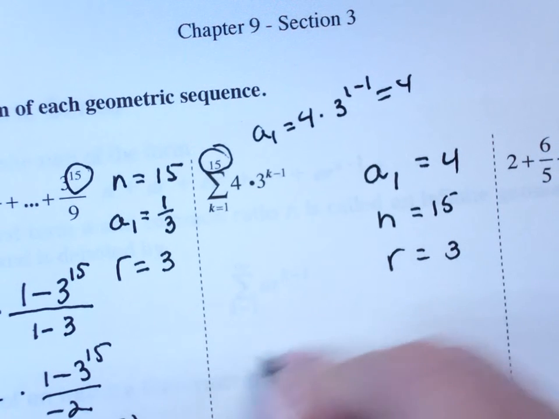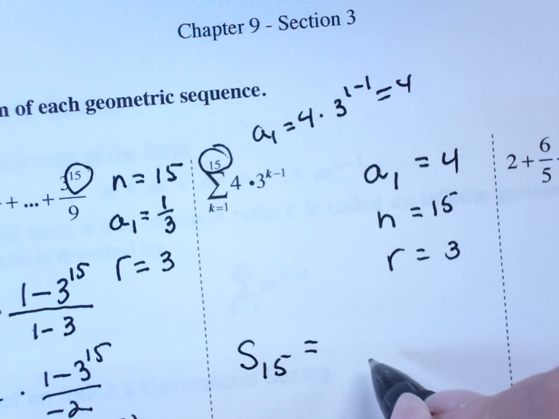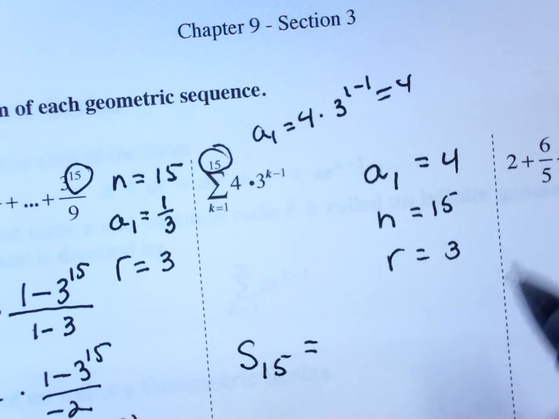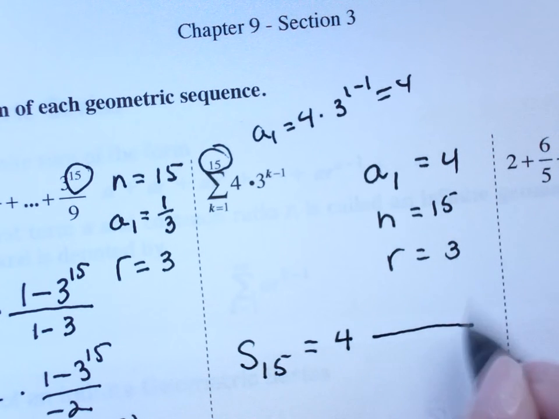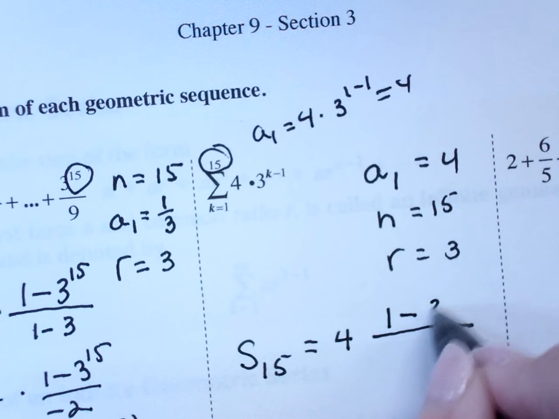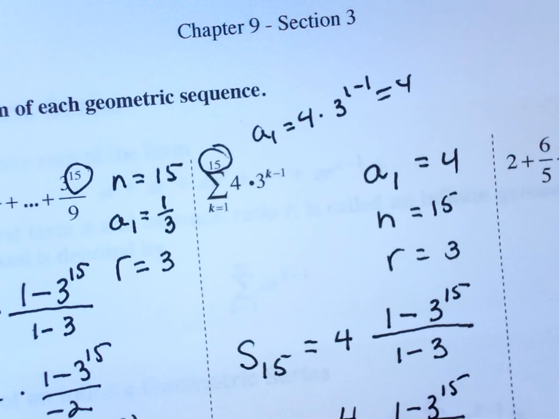So I know that S sub 15 equals A1 times 1 minus 3 to the 15 all over 1 minus 3, which is 4 times 1 minus 3 to the 15 over -2.